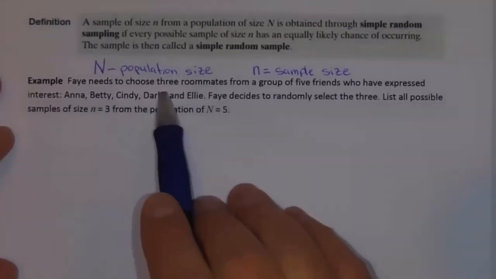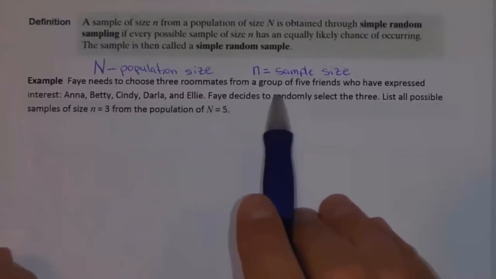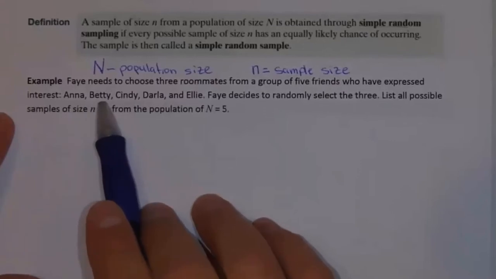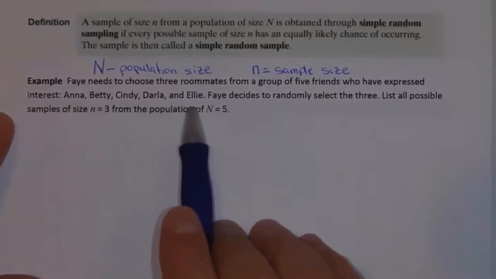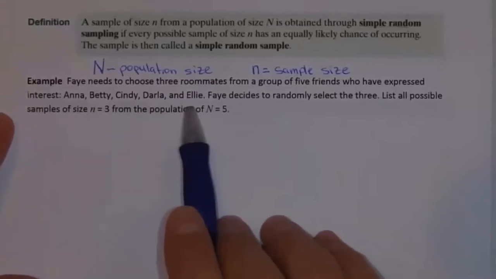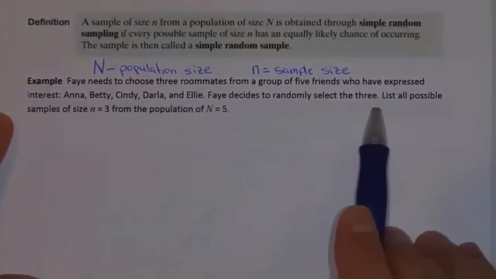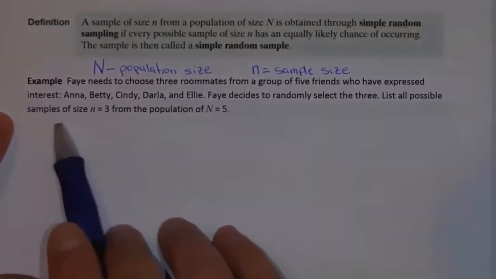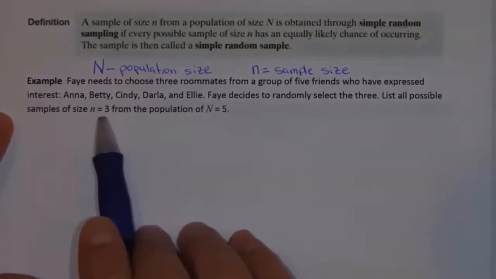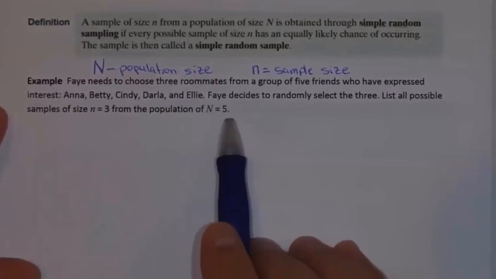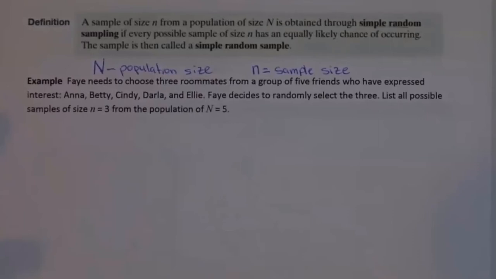Faye needs to choose 3 roommates from a group of 5 friends who have expressed interest. Anna, Betty, Cindy, Darla, and Ellie, those are the friends. Faye decides to randomly select the 3. List all possible samples of size n equals 3 from the population of uppercase N equals 5. So in this example, we're going to list all of the possible samples that can occur.